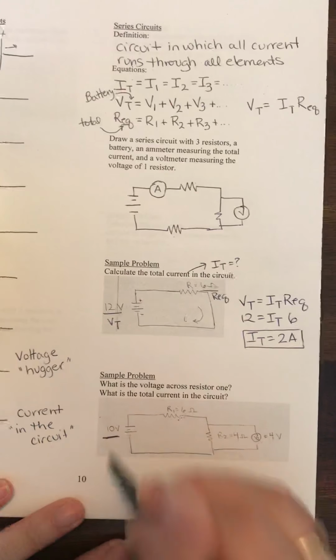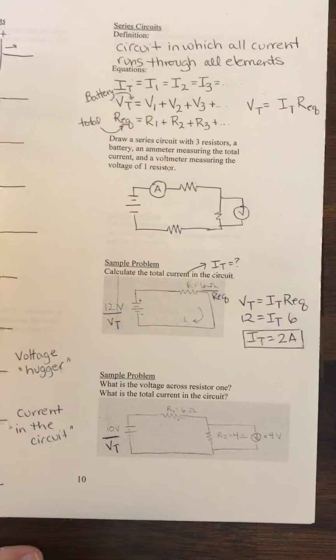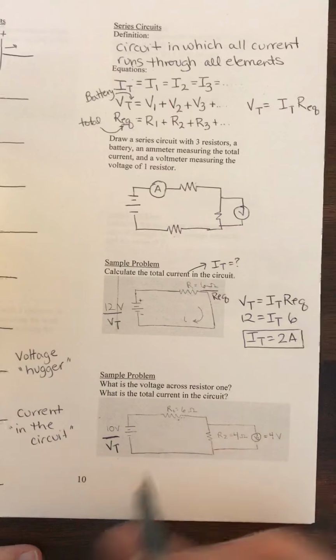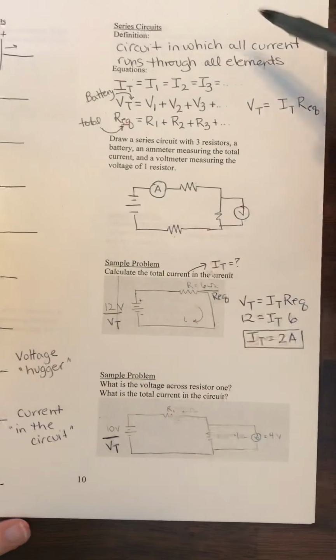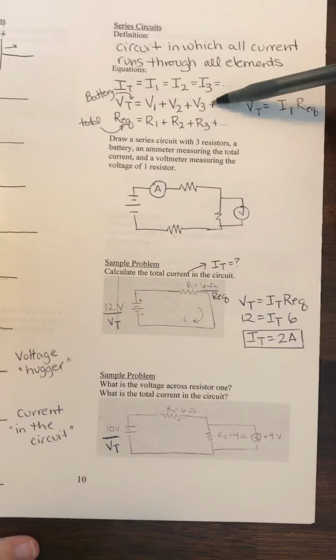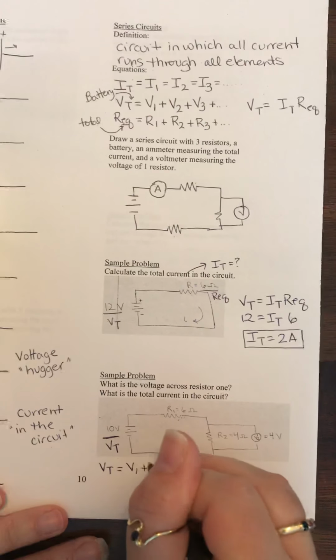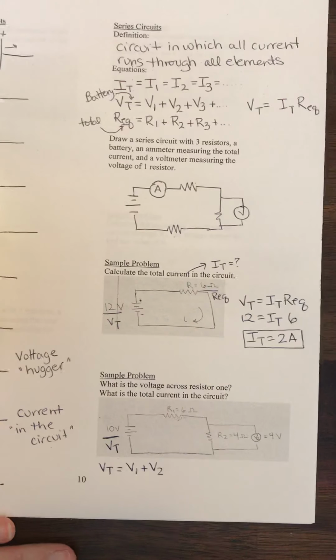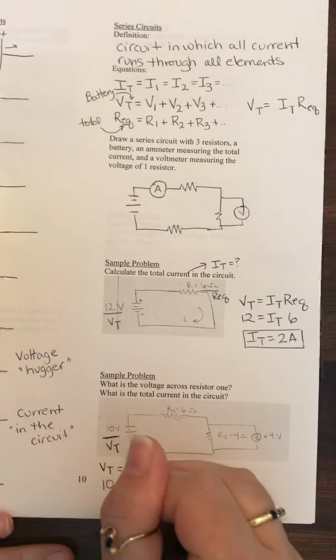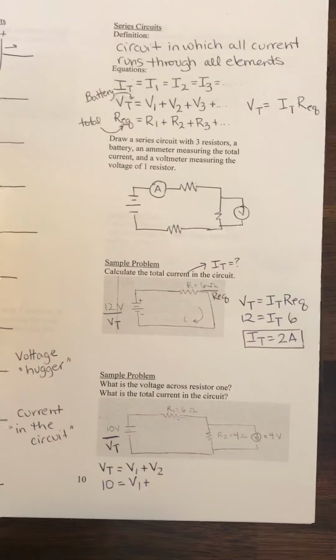Well, what is this 10 volts here? Hopefully you're saying to yourself, aha, this is the total voltage because it is the voltage that's read by the battery, okay? Next, I want to know what is this voltage. So that's really the voltage in one piece. Okay, so what equation could I come up here and use if I wanted the voltage in one piece? I'm thinking this one. So we should be able to say that V_T equals V1 plus V2. Okay, or that the total voltage in this case is 10. We want to know what the voltage in resistor 1 is.